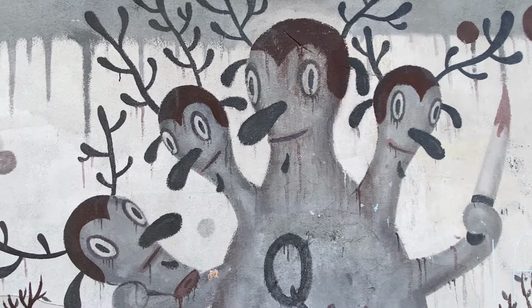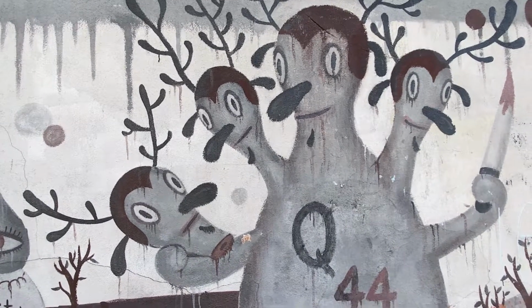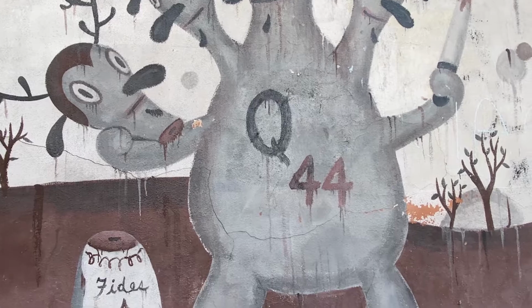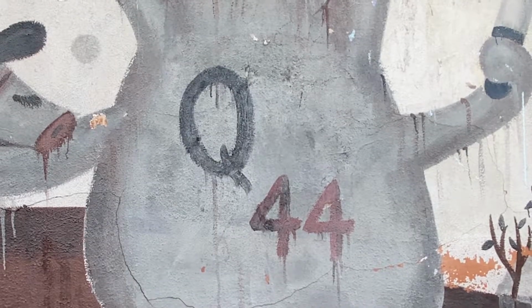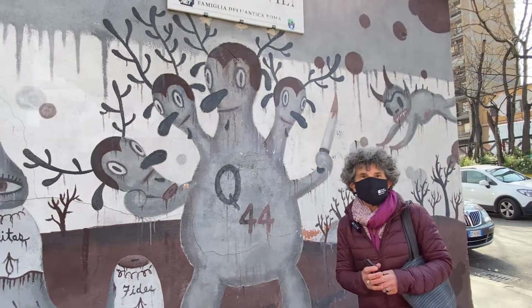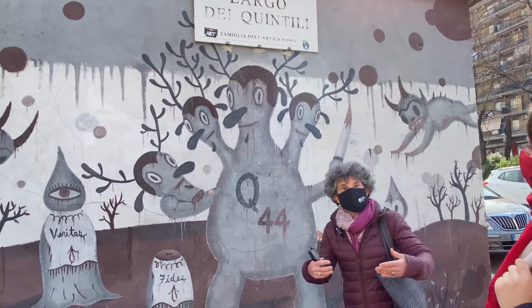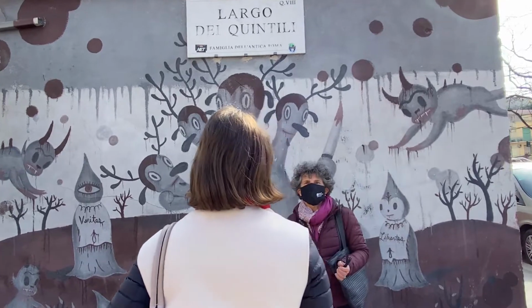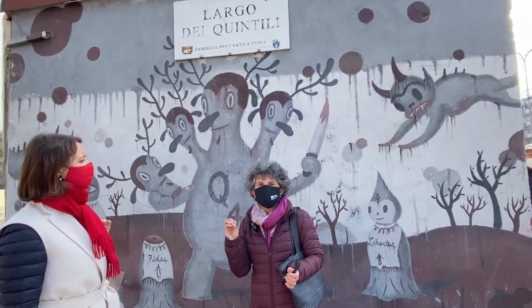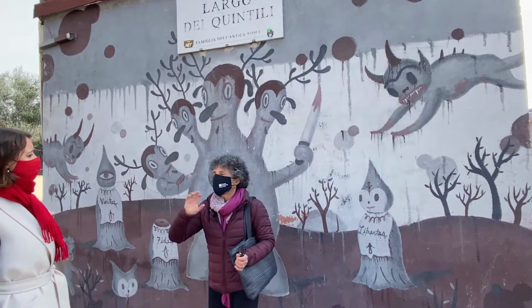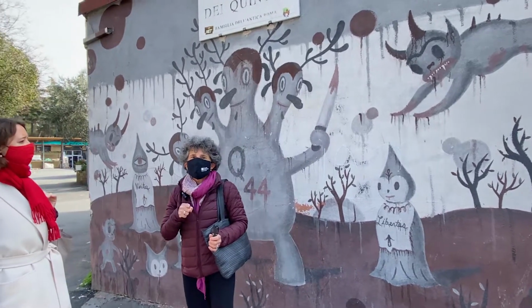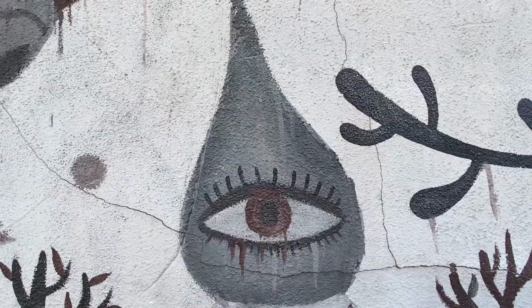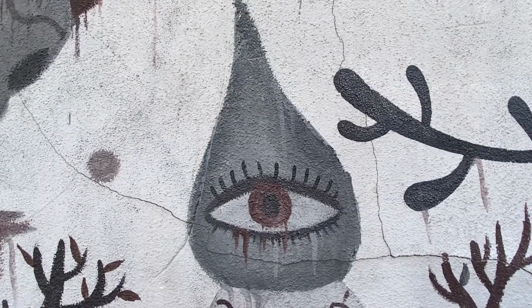As you can see here, the Q44, which relates to one of the most tragic events of the Quadraro neighborhood, when the head of the Nazi forces in Rome, Kappler's troops, came through and gathered up. The word in Italian is a very powerful word. It's called rastrellamento. A rastrello is a rake. And they raked through the population and took away 900 men and boys, brought them to the concentration camps. Very few of them returned.